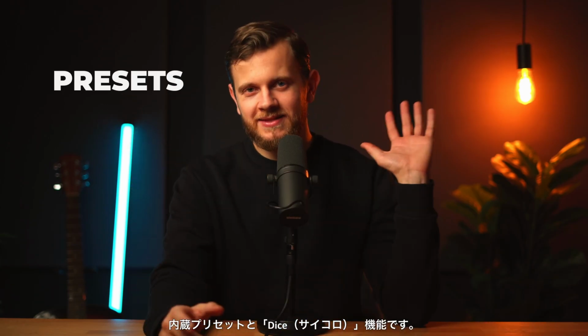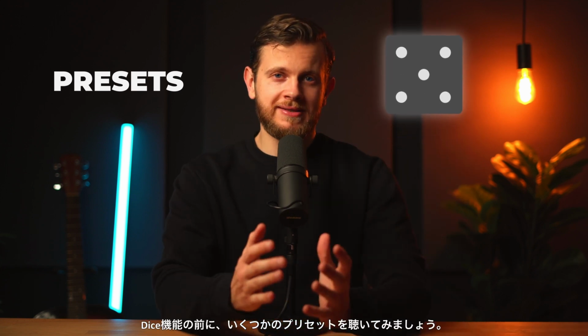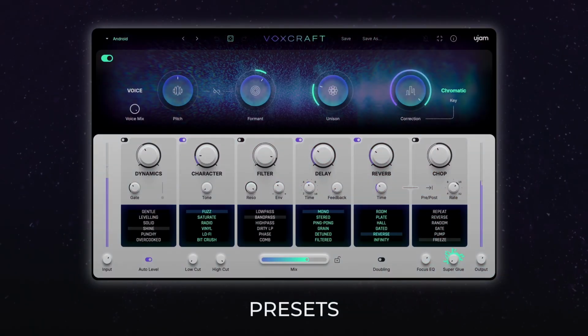Now, if you don't know where to start or you just need some inspiration, Voxcraft has two very helpful features: the built-in presets and the DICE feature. Before we look at the DICE feature, take a listen to some Voxcraft presets.